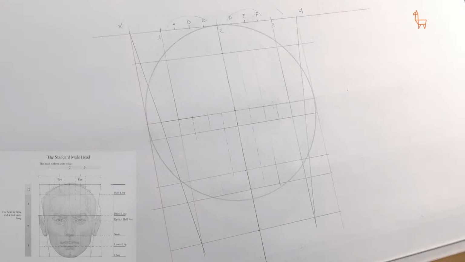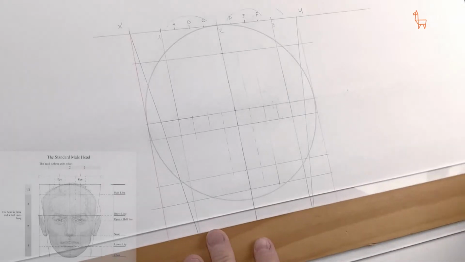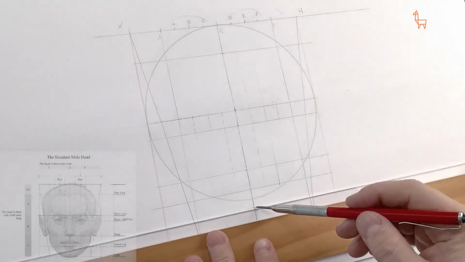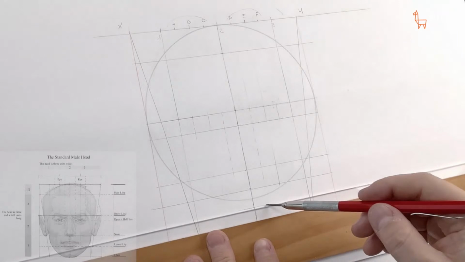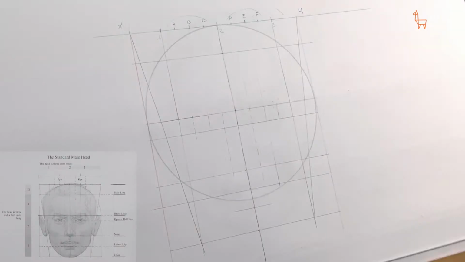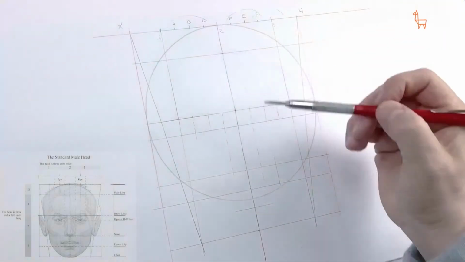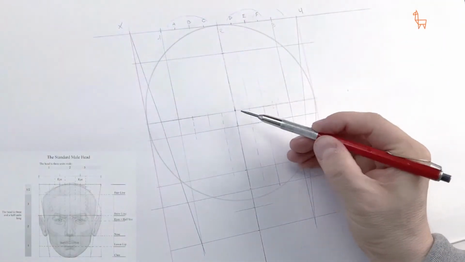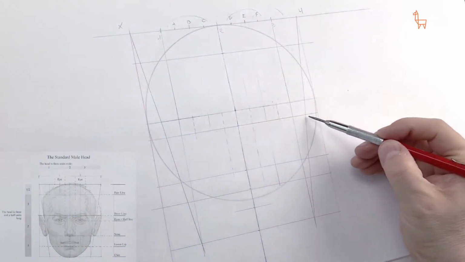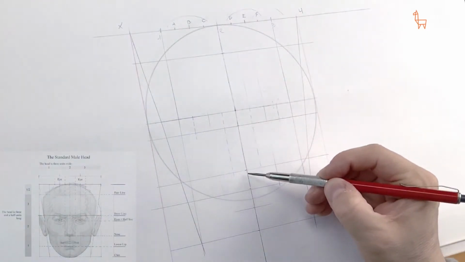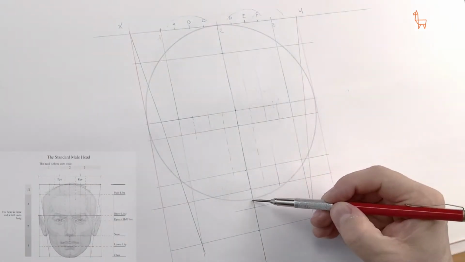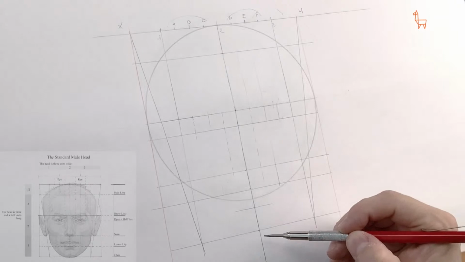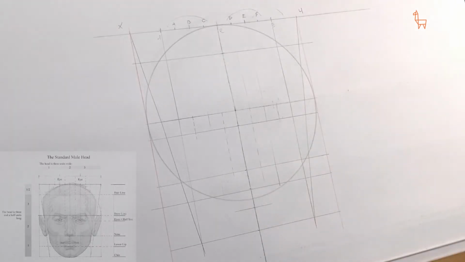And so basically now you have all the marks that you need to start building the face and place the facial features. So you have the hairline, you have the brow line, you have the eye line, the center of the eye line. That's the nose line. That's the mouth line, the bottom lip, and the bottom of the chin.